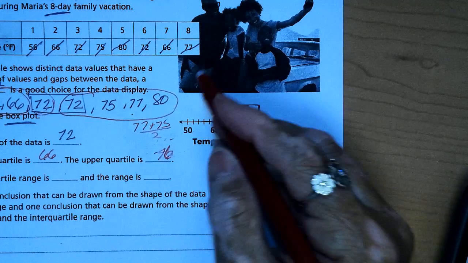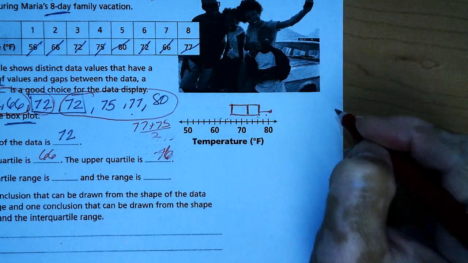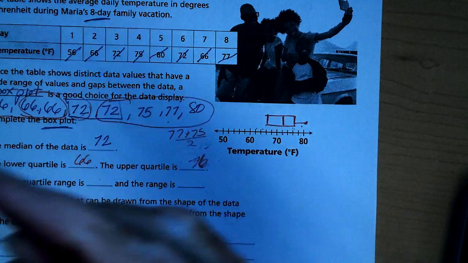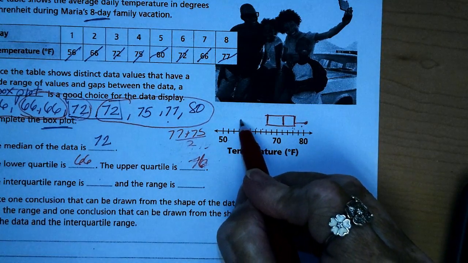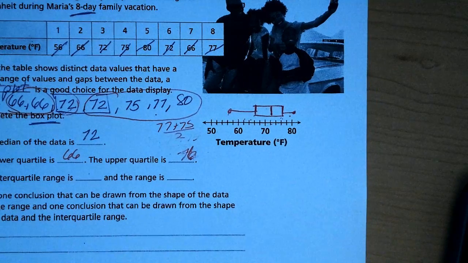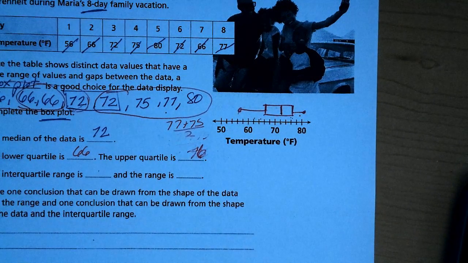All right, so my largest value is 80. My smallest value is 56, so 2, 4, 6. So that is what your box plot should look like.